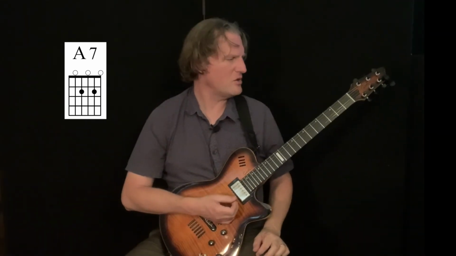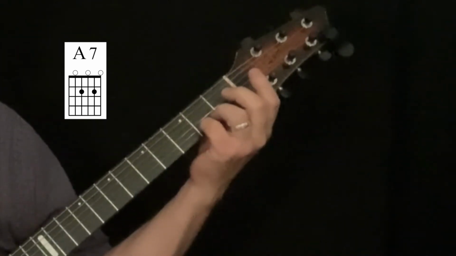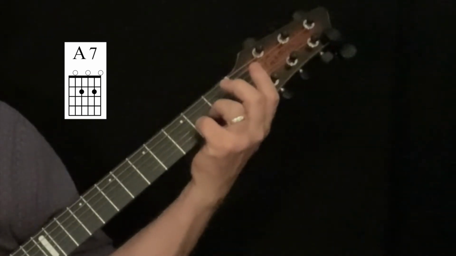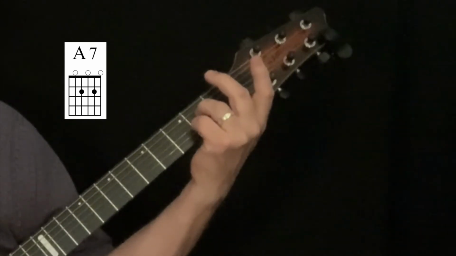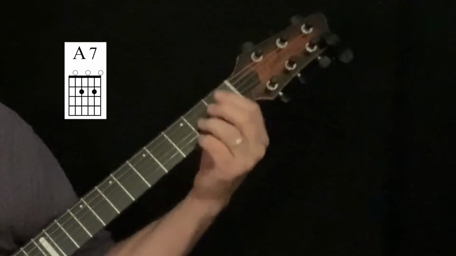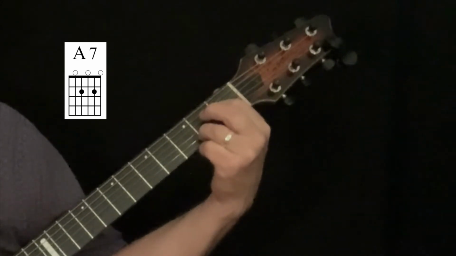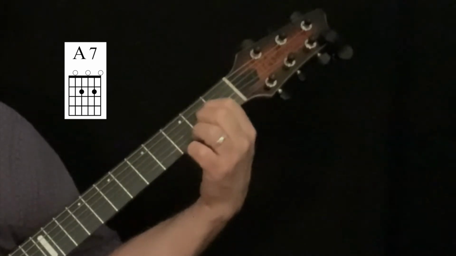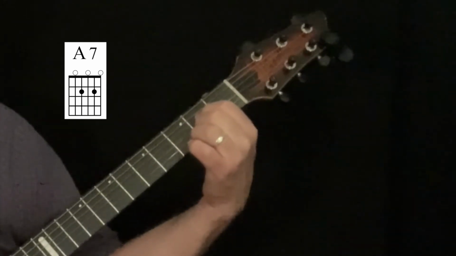Now to turn this into a bar chord, I'm going to go ahead and put my pinky on the 2nd fret of the B string. I'm going to go ahead and put my 3rd finger on the 2nd fret of the D string. This is the same chord that I was playing here with my 1st and 3rd fingers. By the way, I could also play that open A7 chord with my 1st and 2nd. It's a common way to play that.